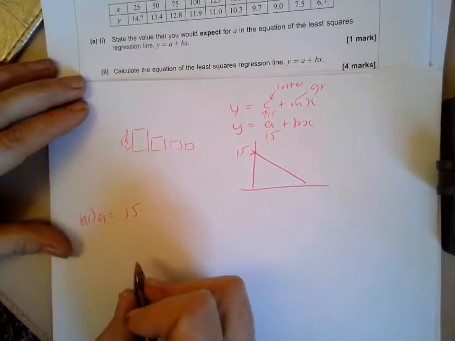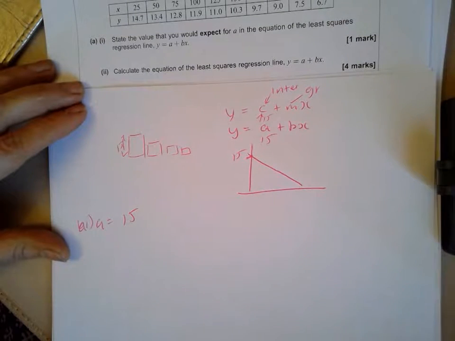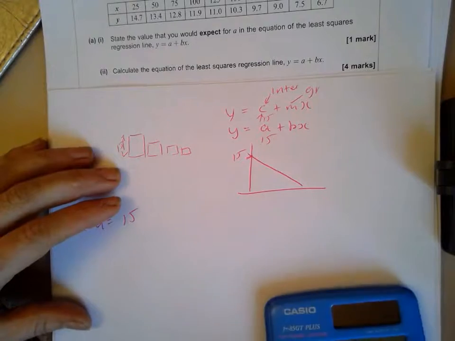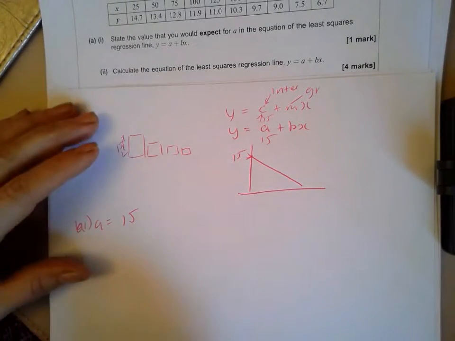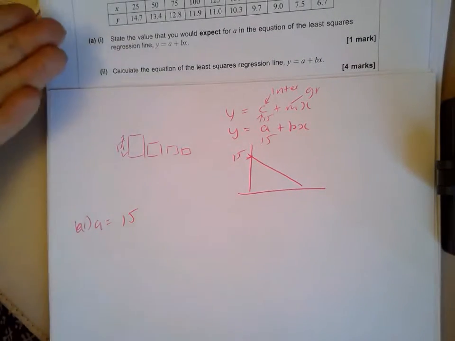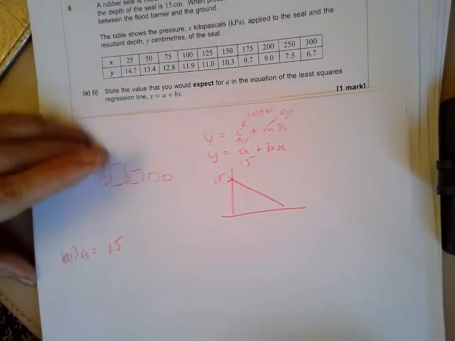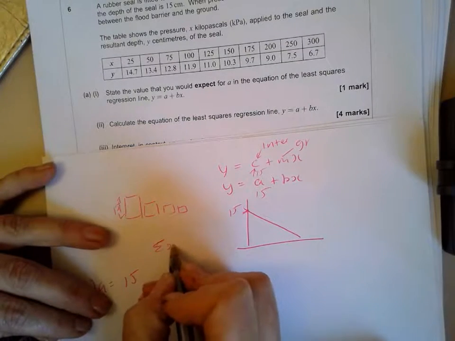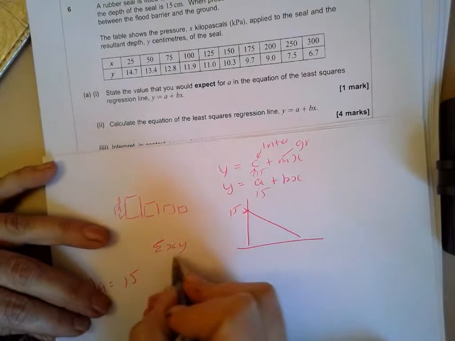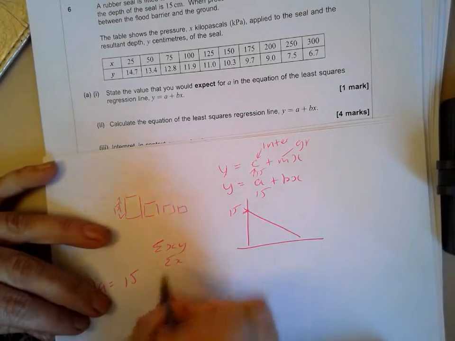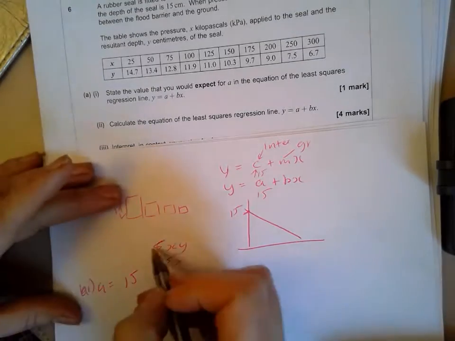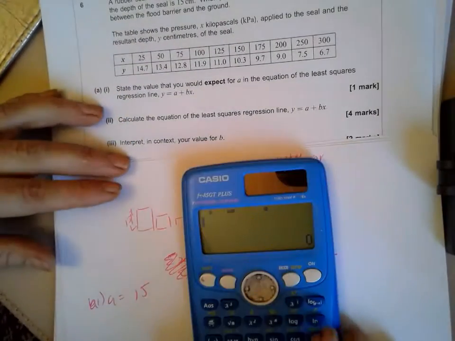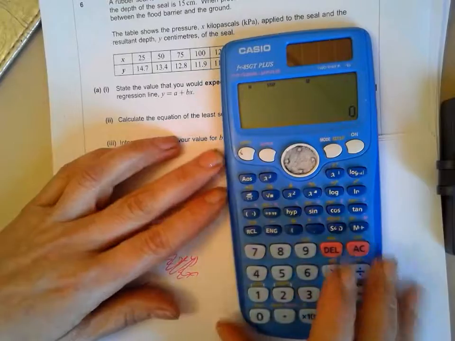Okay, so A. Okay. Calculate the equation of the least squares regression line. Okay, you can do it formally with the equations and the formula sheet, but you don't need to because they have given you raw data, so that means you can use the calculator. If they give you some nonsense like that, yeah, you have to use the formula. Okay, but this time we don't. We're going to do this. Okay, so we use the calculator.